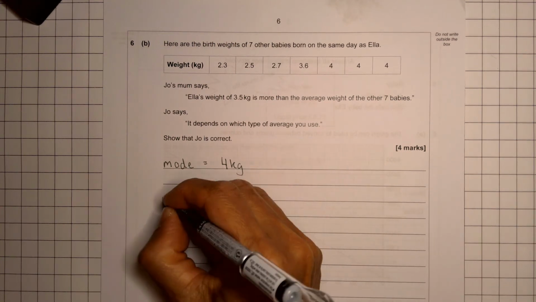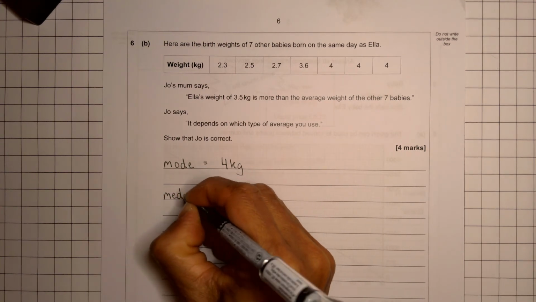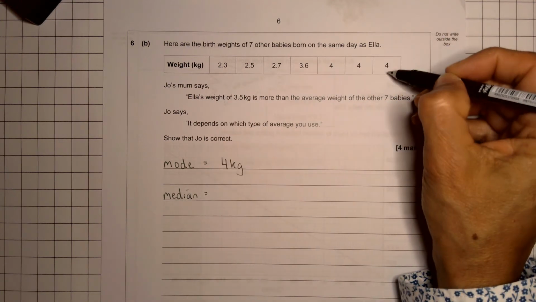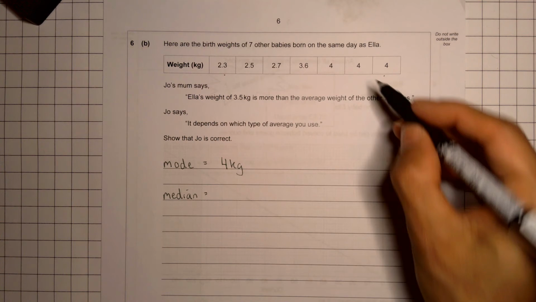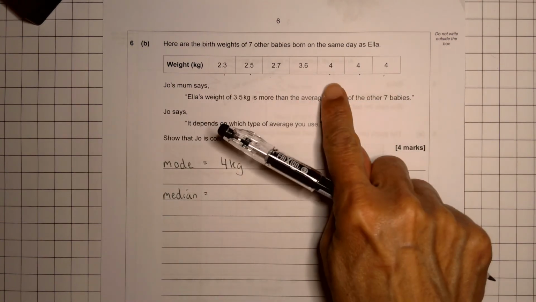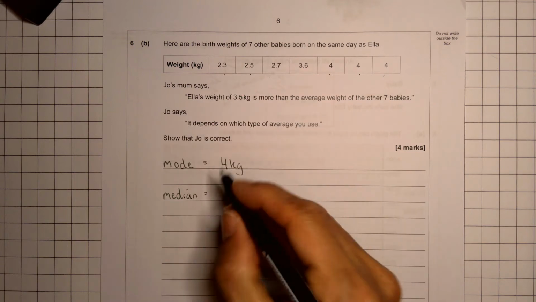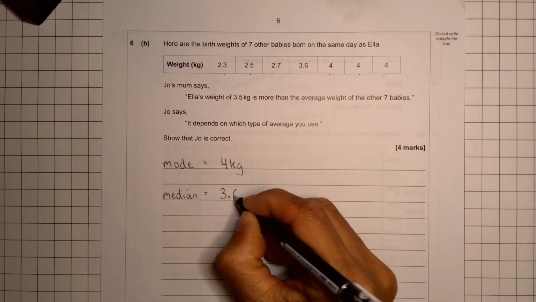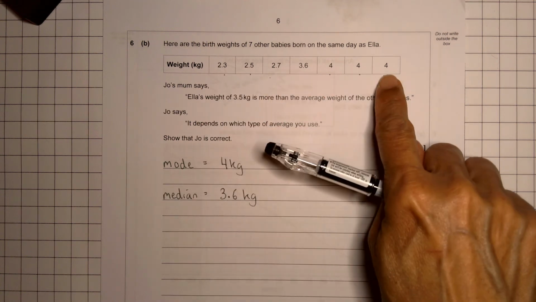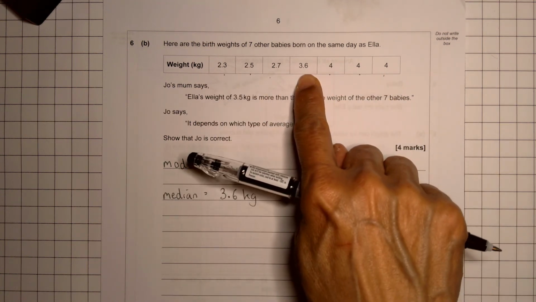I'll then work out the median. And the median is the middle number. And so if we cross off that one, that one, that one, that one, that one, that one, we have 3 numbers on this side, 3 numbers on that side, so the middle one is 3.6. I could do that because they were already in order. You notice they're going from small to big, and so 3.6 is the median.